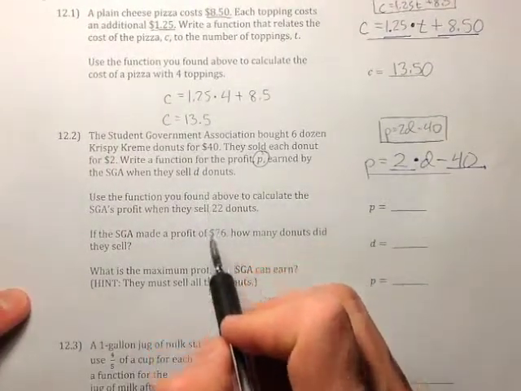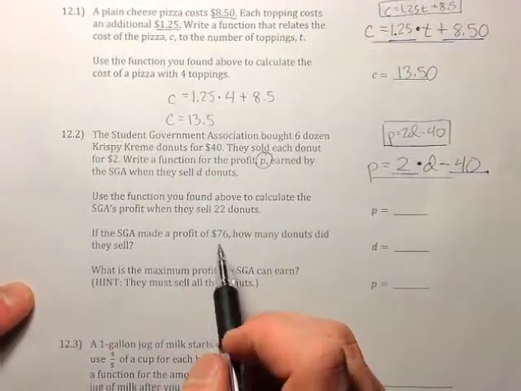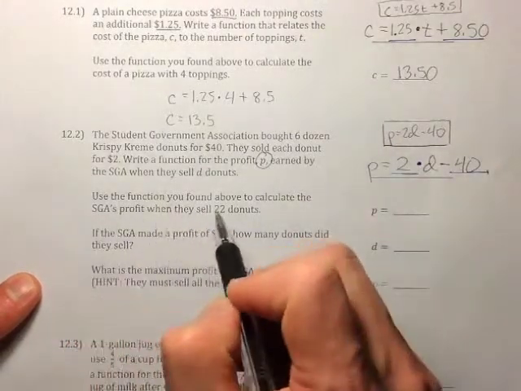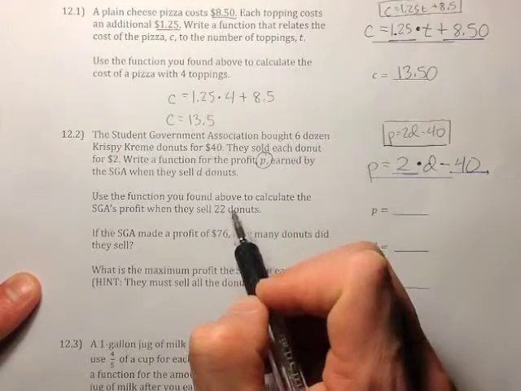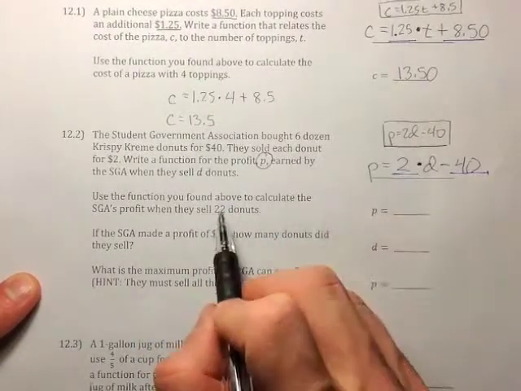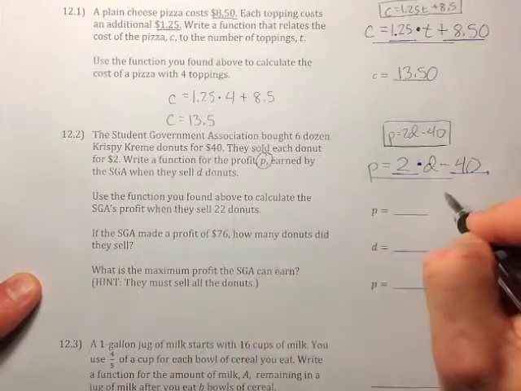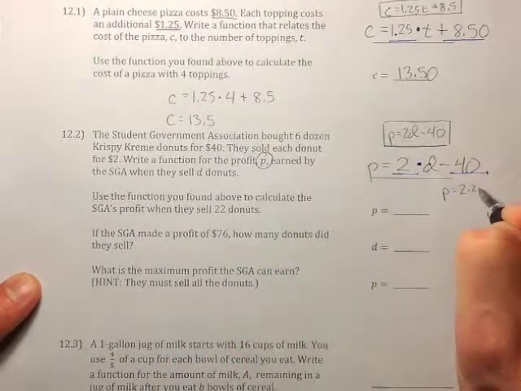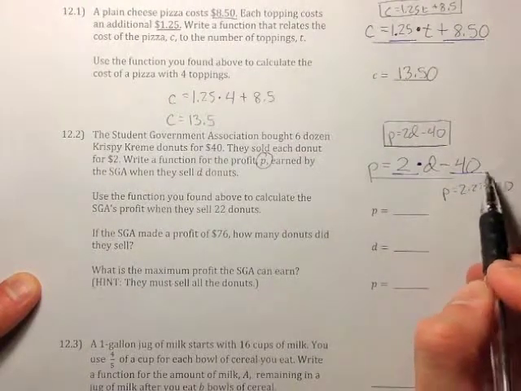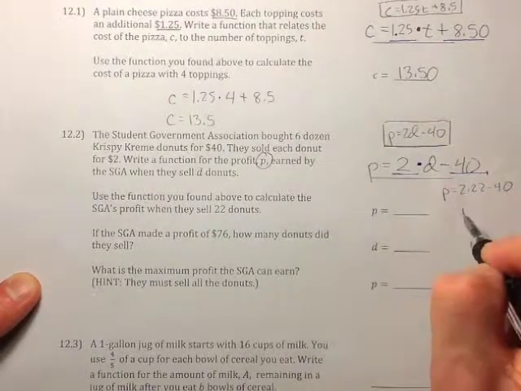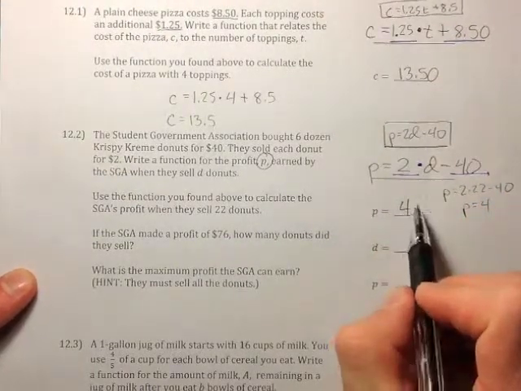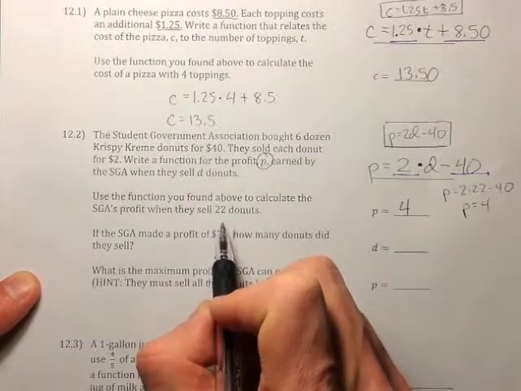Now, let's solve these next problems. Use the function you found above to calculate the SGA's profit when they sell 22 donuts. Well, to do this problem, all we have to do is replace D with 22. Okay? So profit equals 2 times 22 minus 40. And you can calculate that. 2 times 22 is 44, minus 40 is 4. So your profit is $4 if you sell 22 donuts.